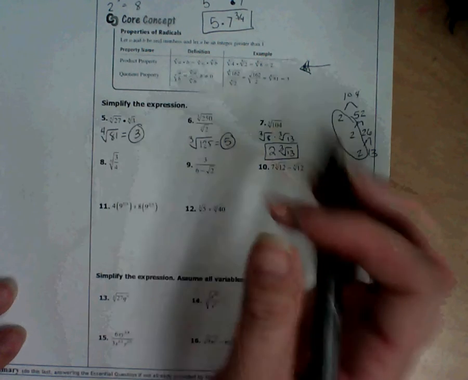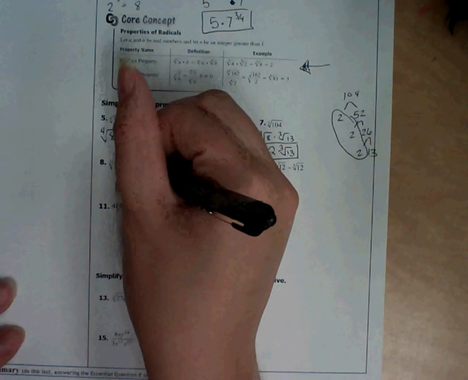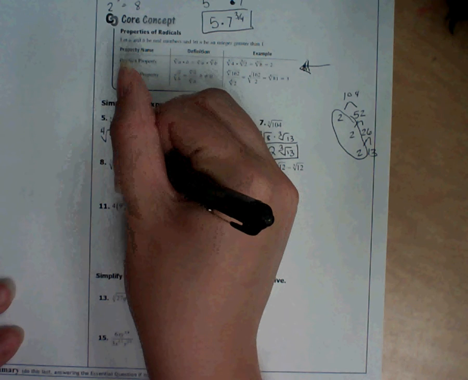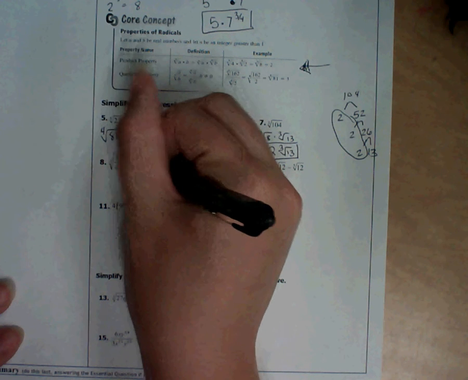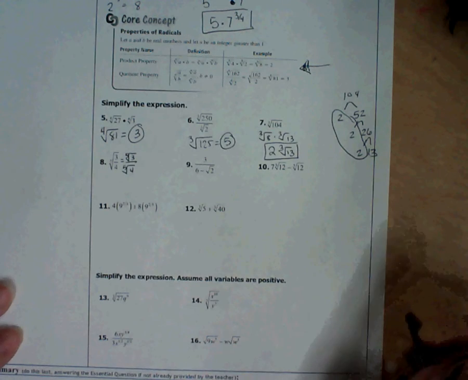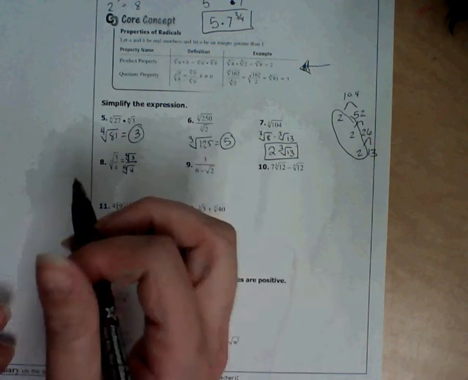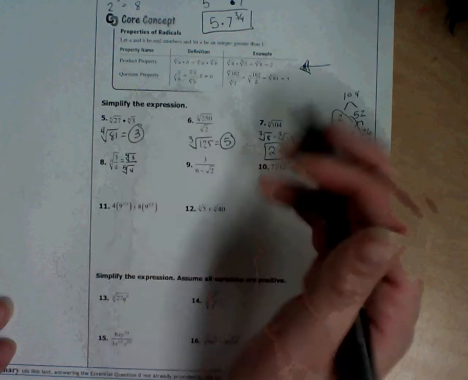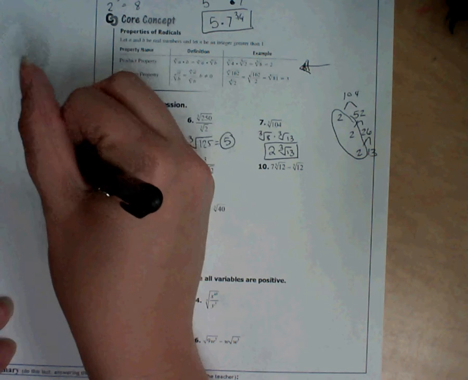The 5th root of 3 divided by the 5th root of 4. So you can have the 5th root of 3 divided by the 5th root of 4. But you can't leave radicals in the denominator. Okay, we have to rationalize the denominator.